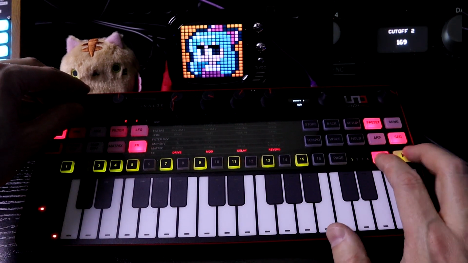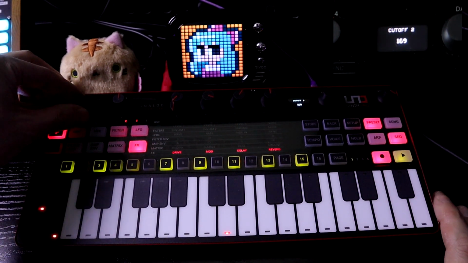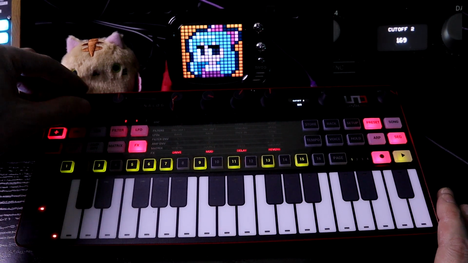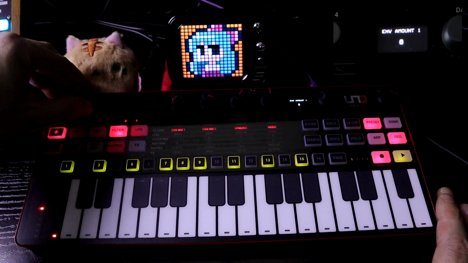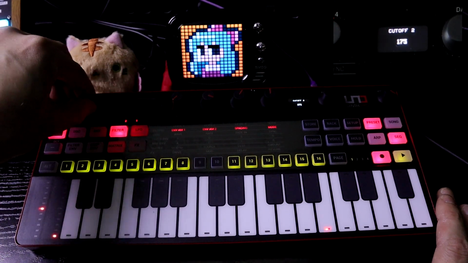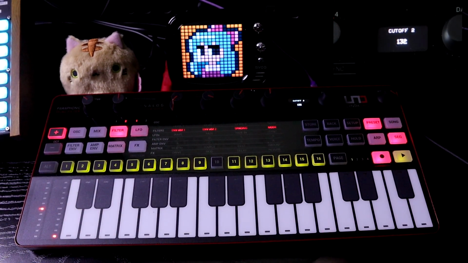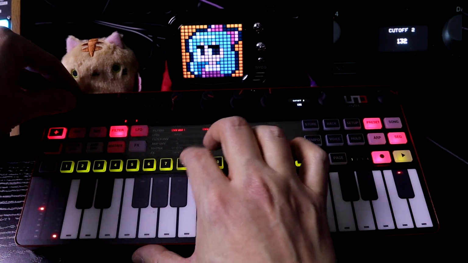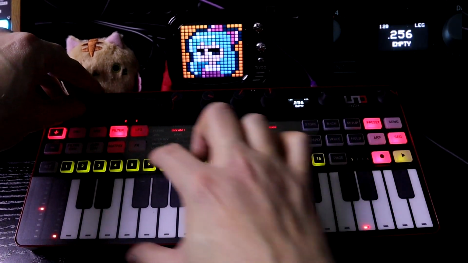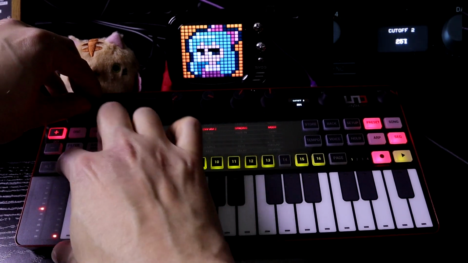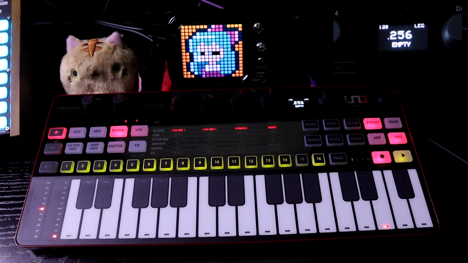If I press both, it's flashing. That means I can also change. So let's change the filter. That just overwrote the steps. Let's redo it. Changing some of these. As you can hear, it changed.